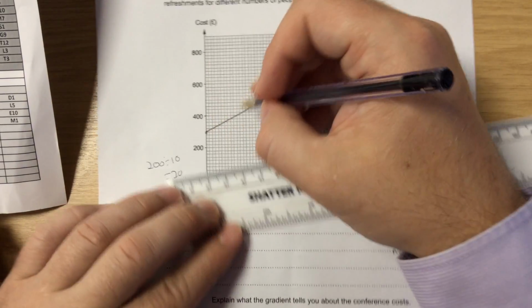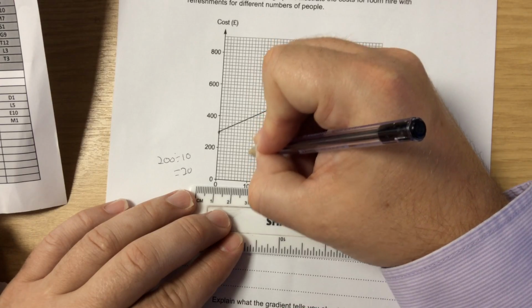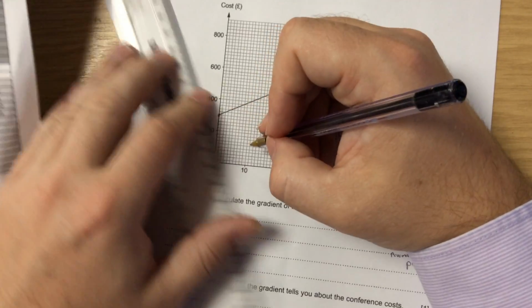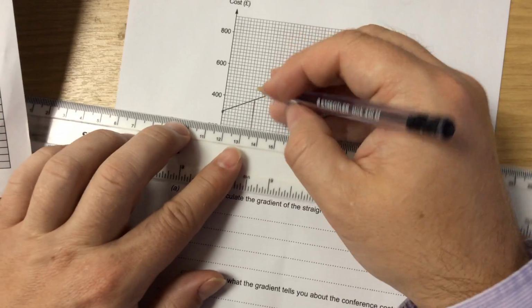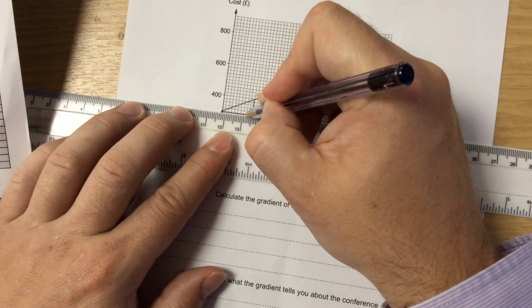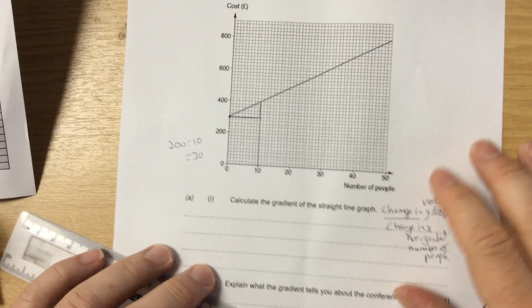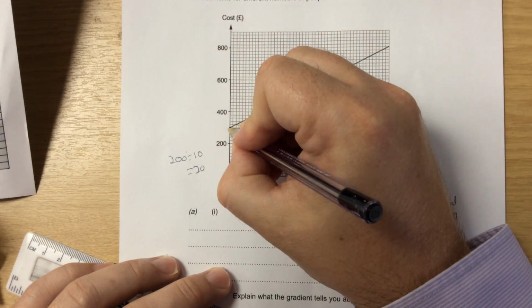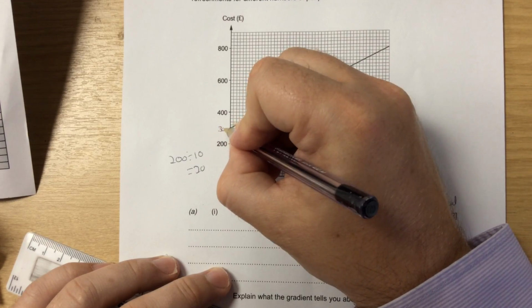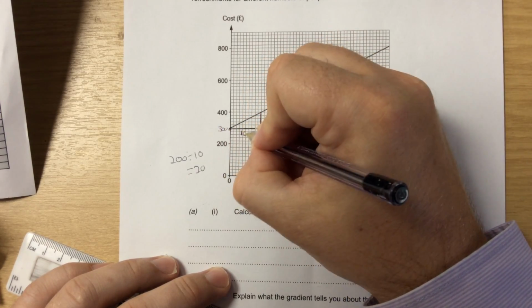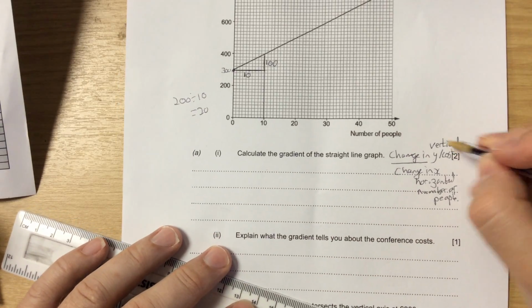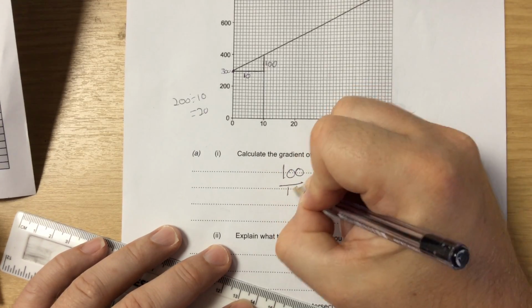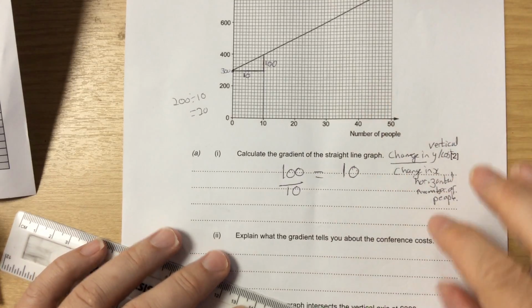So what we got here, I'm going to do it for a nice value where 10 people. So I'm going to draw a line across. So what I'm going to do for 10 people, I'm going to draw a line up. And then I'm going to make it into a triangle across, which allows me, alright, the setup, that is 300. Going across is 10, and the height from 300 to 400 is 100. So the gradient is the change in the cost, which is 100, divided by 10, which is 10.